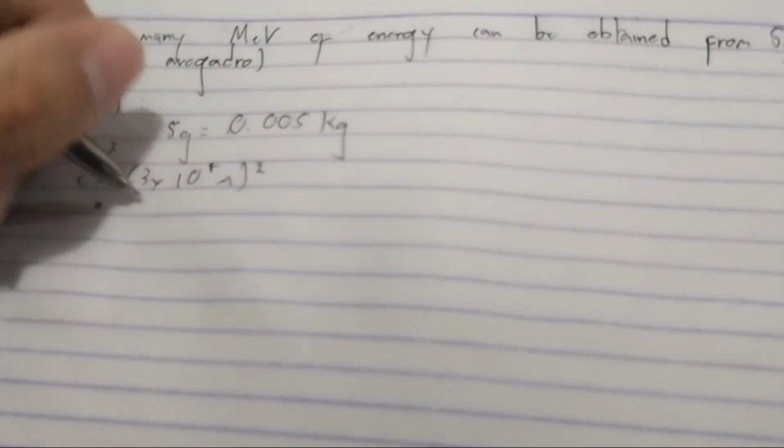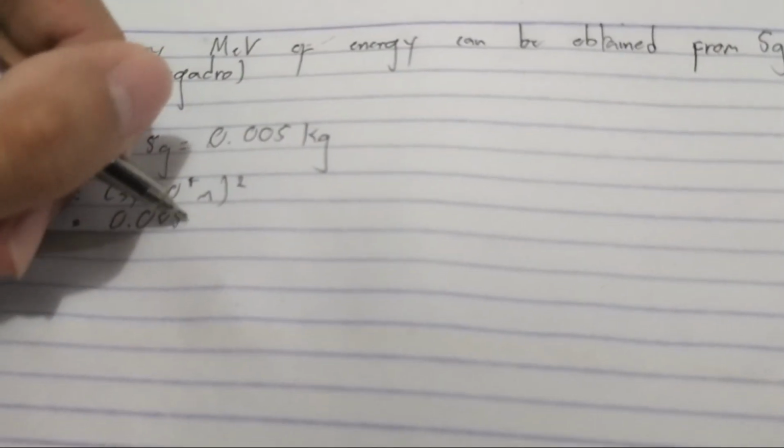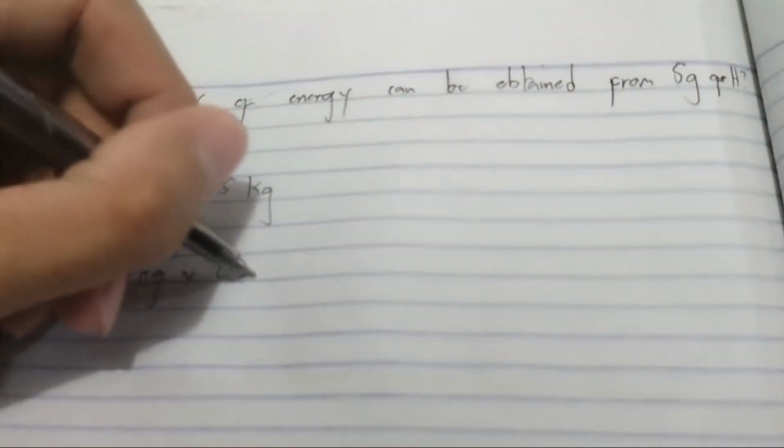Now let's solve: 0.05 times 3 times 10 to the power 8, squared.